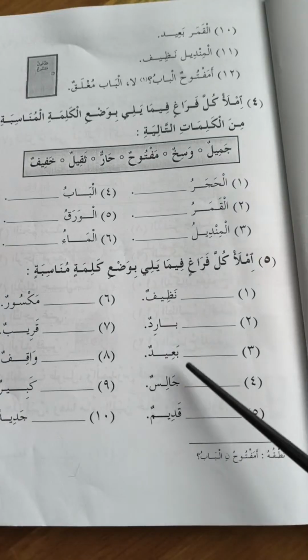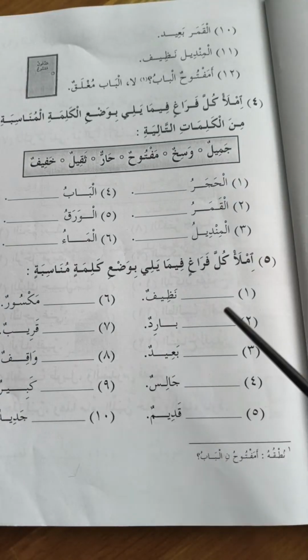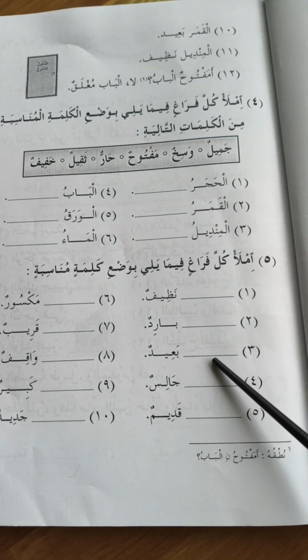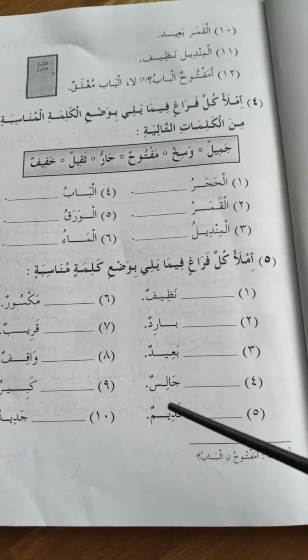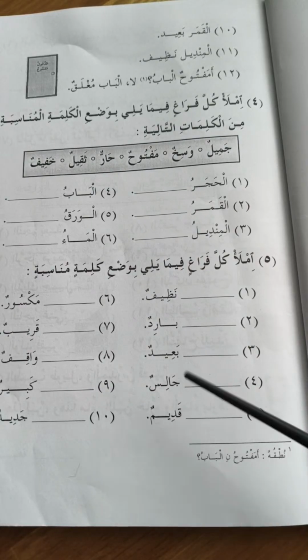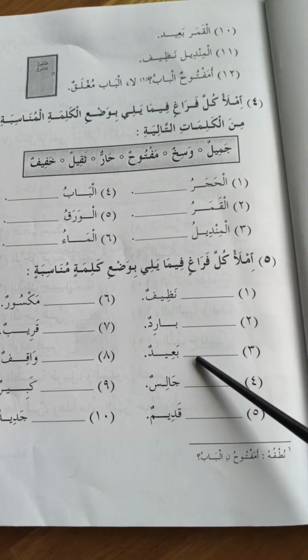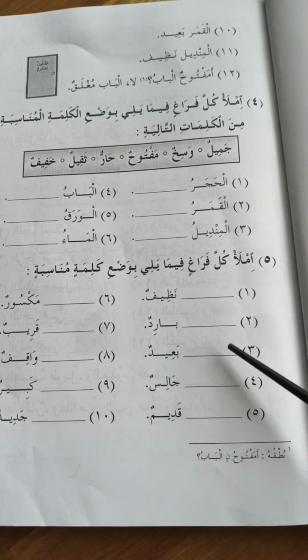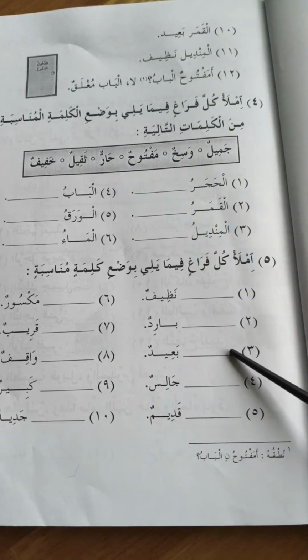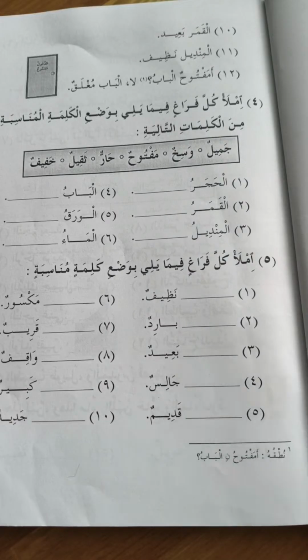All right. Ba'idun is far away. What is far away? What words have we already learned? So we can pick up from that. So we can choose the moon. Al-qamaru ba'idun. So you write al-qamaru here. The moon is far away.